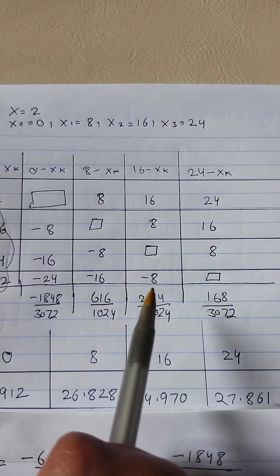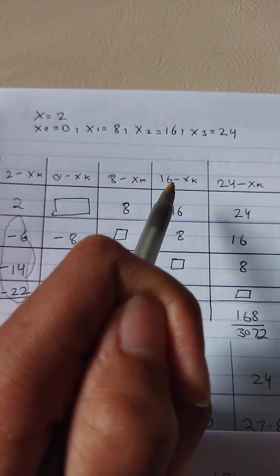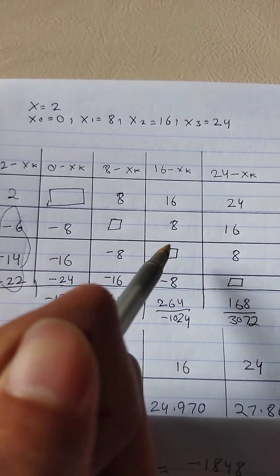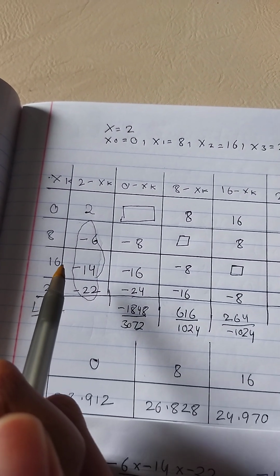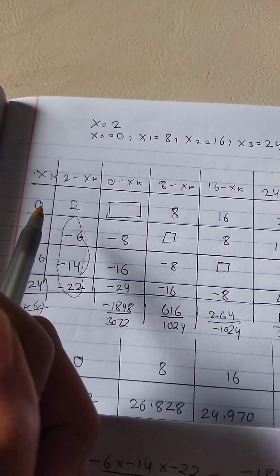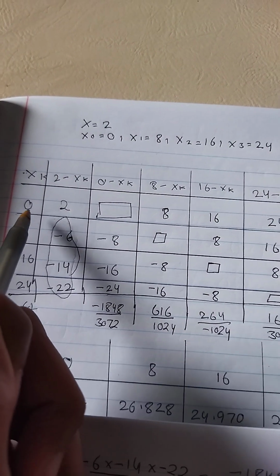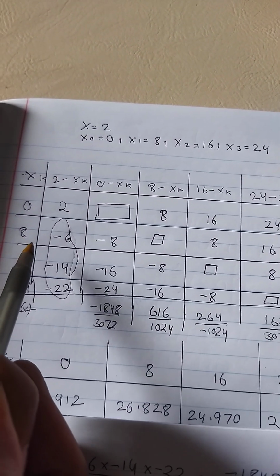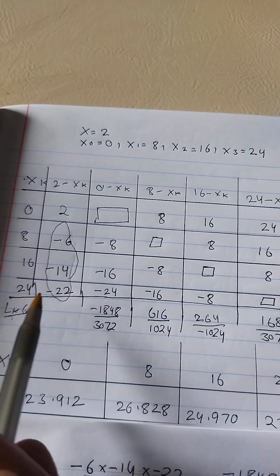Same thing with this one. Firstly, we will get the numerator. For getting the numerator, the one that is 0 here is 16. So except 16, we will do 2 minus 0, 2 minus 8. It means x minus x0, x minus x1, and x minus x3.